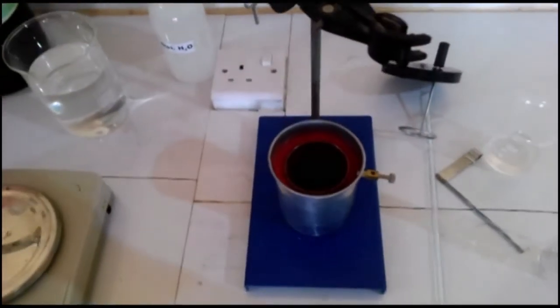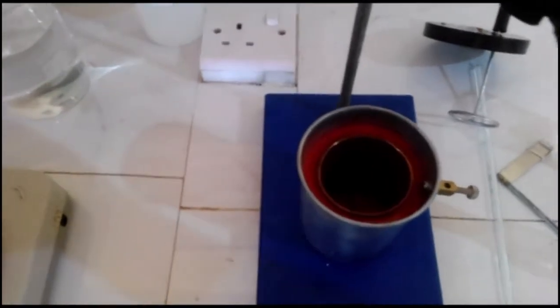Procedure Step 1. Weigh 100 grams of water in the calorimeter.